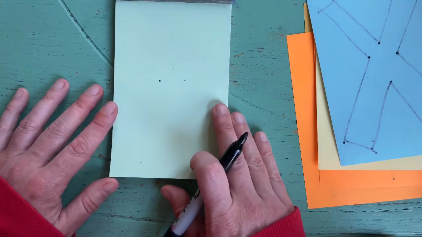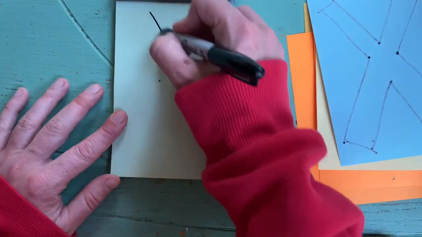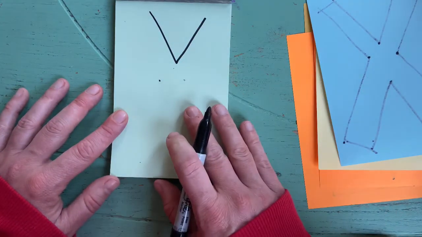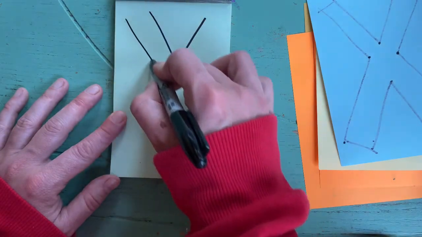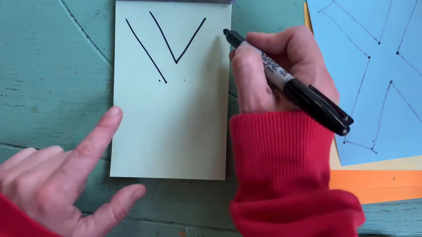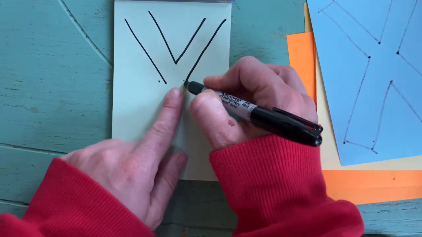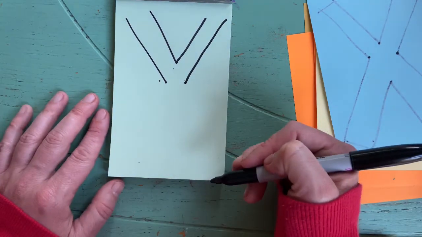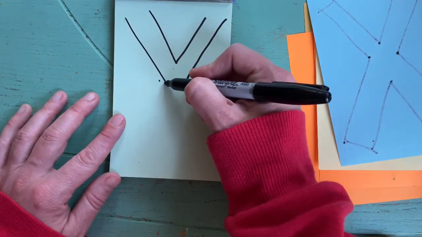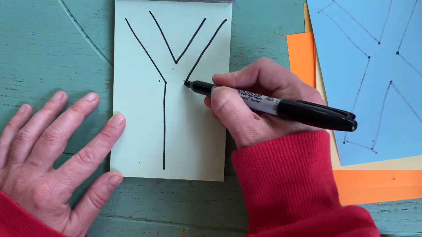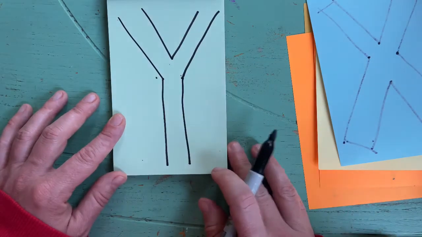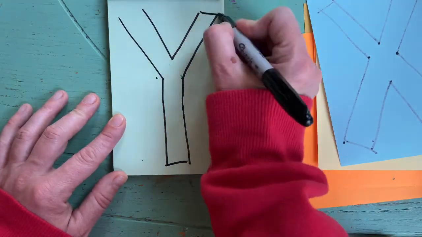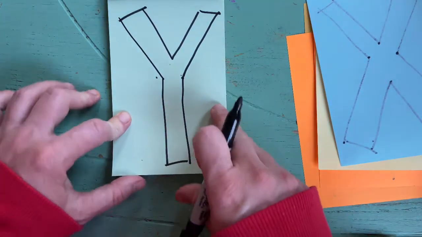Okay, Y. So for Y, I'm going to make a V up here at the top. And then I'm going to do a diagonal line down. And I'm going to come up here and do another diagonal line down. But I don't want them to touch. Okay? Now on the bottom of this diagonal line, I'm going to come straight down. And the bottom of this diagonal line, I'm going to come straight down. And then I'm going to make all my ends touch.